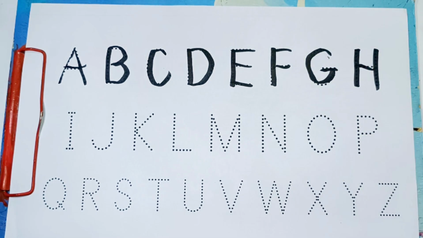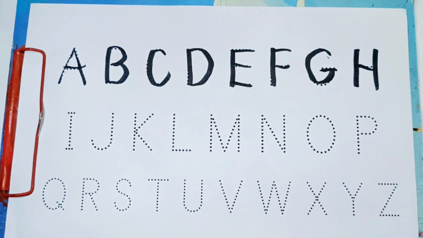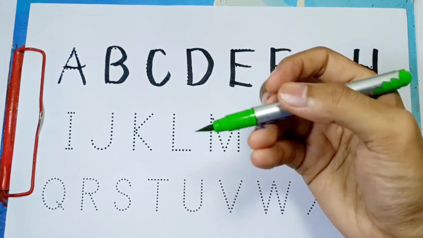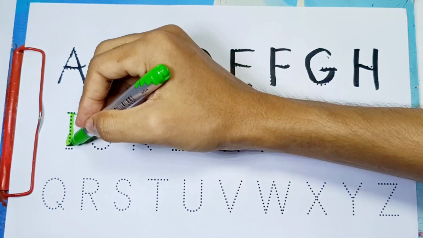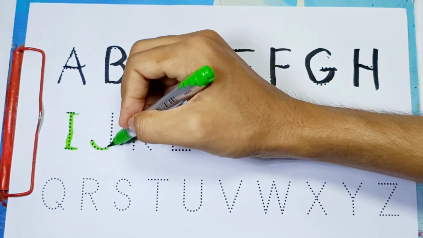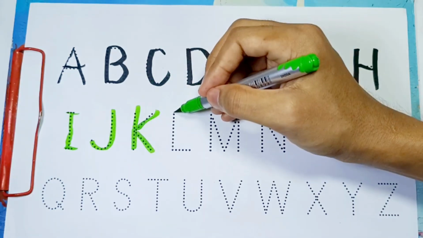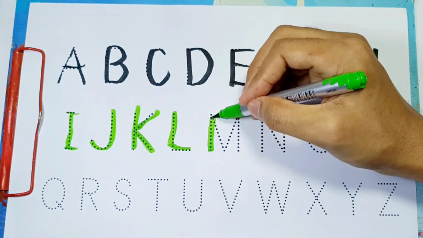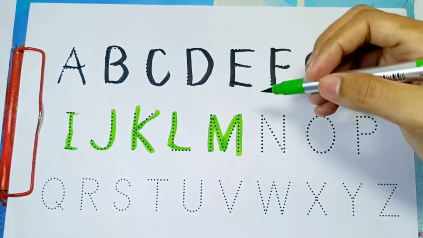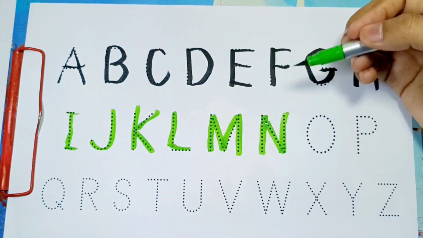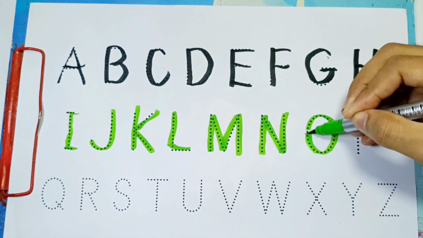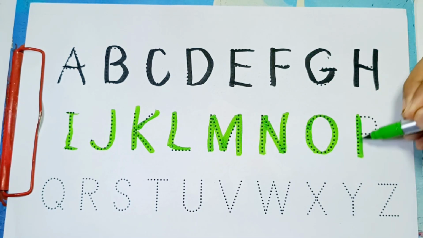H for hand. So kids, now we're using the color of light green and writing the alphabet of I. I for eyes. And the next one is J. J for joker. K. And the next one is L. L for lemon. M. M for mango. N. N for nose. And the next one is O. O for octopus. P. P for parrot.